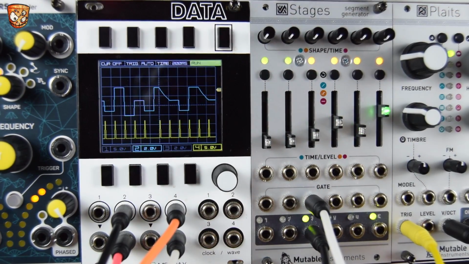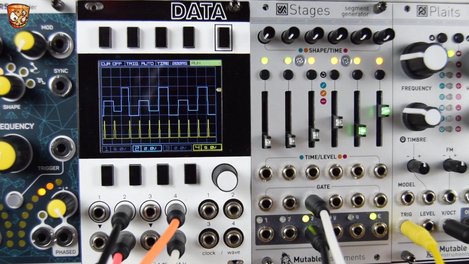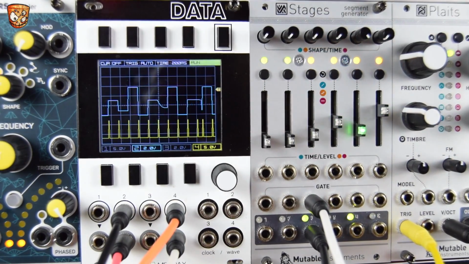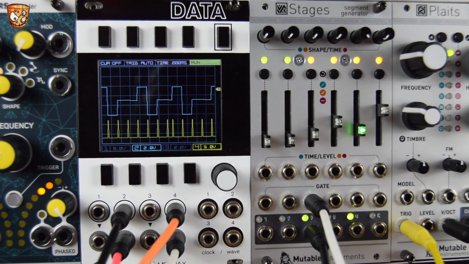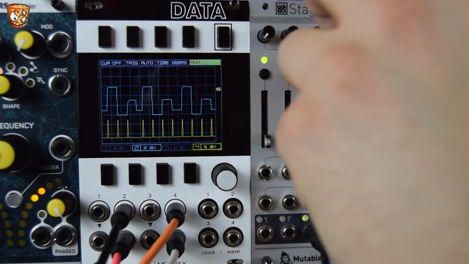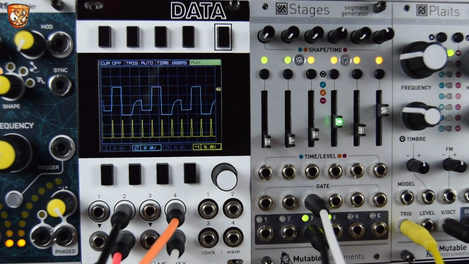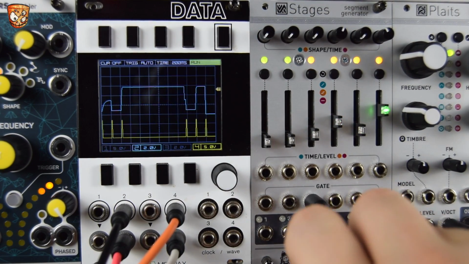And as you heard there, we got some glide. These shape controls at the top will control glide from a hard step to a long slewed glide over the steps. Now let's patch the slightly more interesting rhythm in rather than a steady clock.